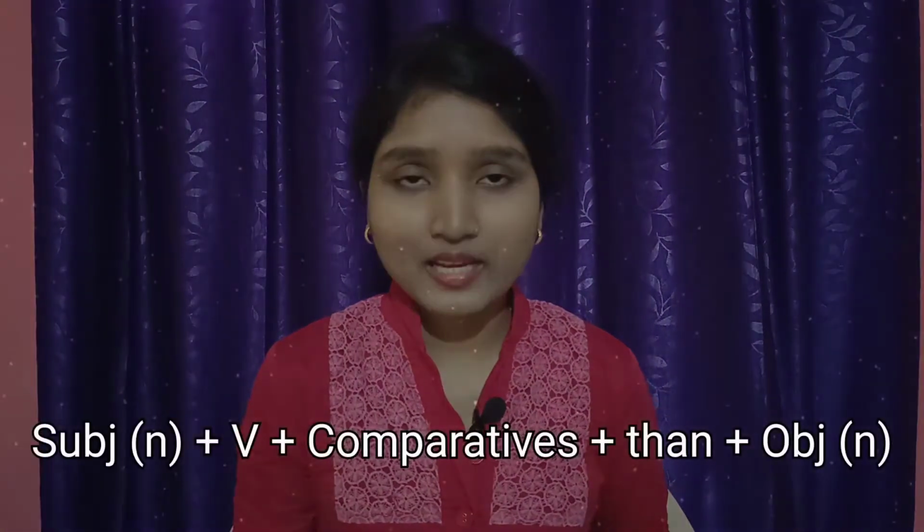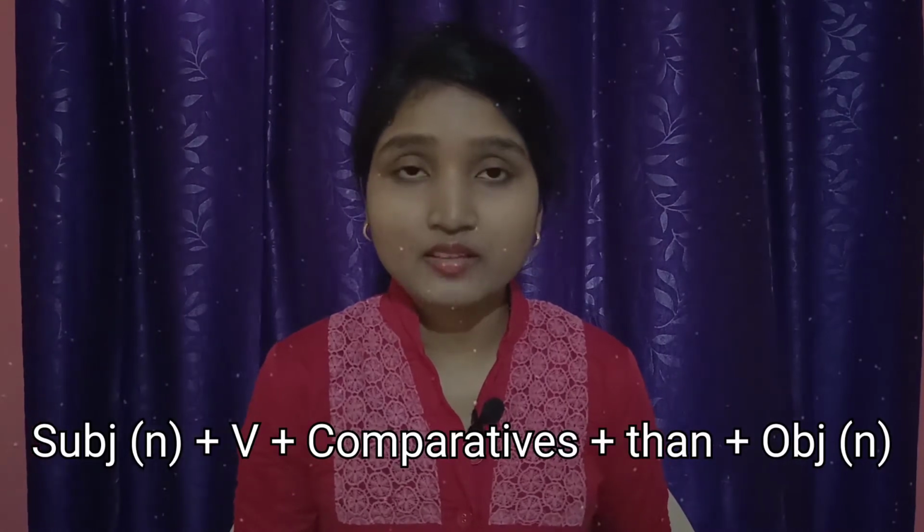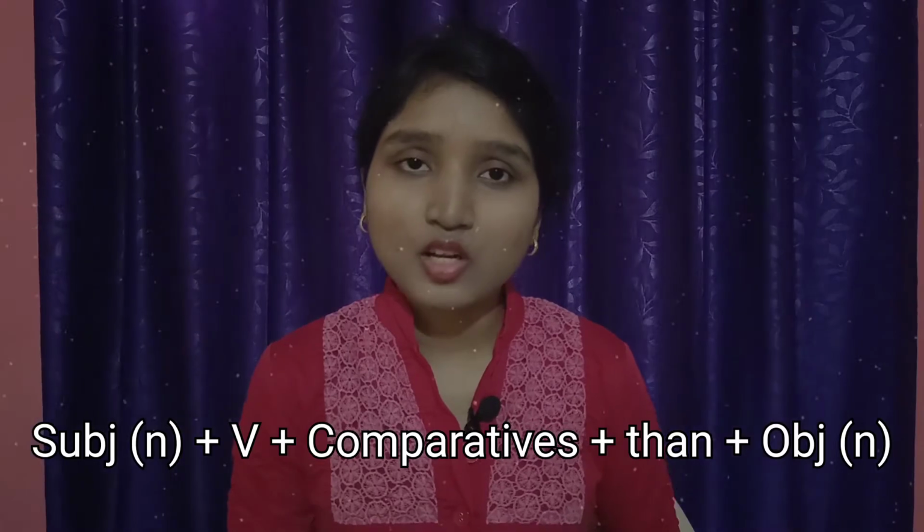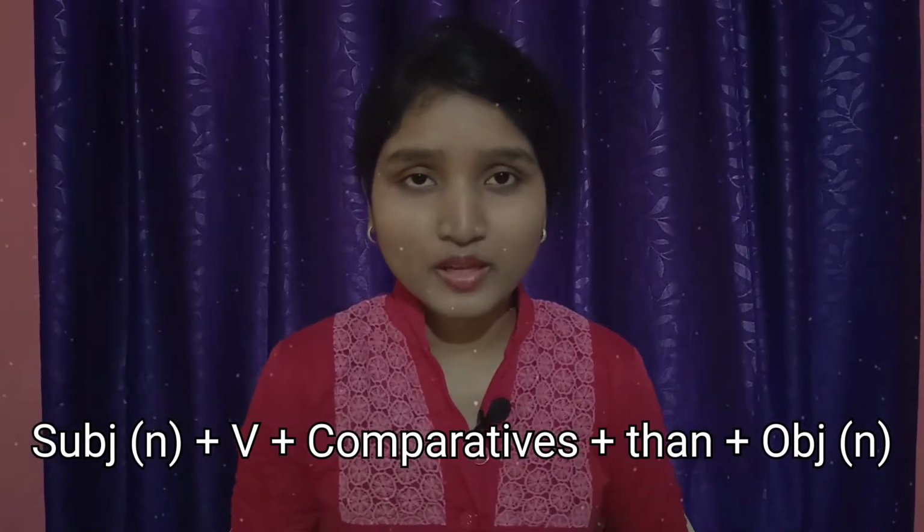Usually these have a sentence structure: first a noun which acts as a subject, of course, then the helping verb or the verb, and then the comparative adjective along with than, followed by a noun which is of course acting as an object here. But of course you can omit than and the other noun, the one acting as an object, in case it is obvious.